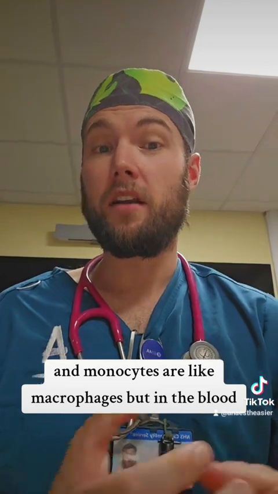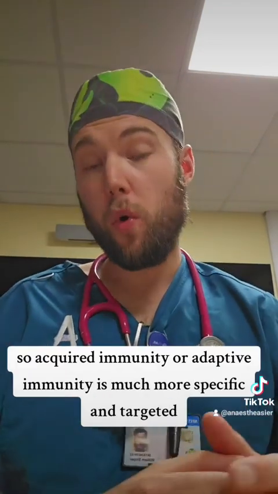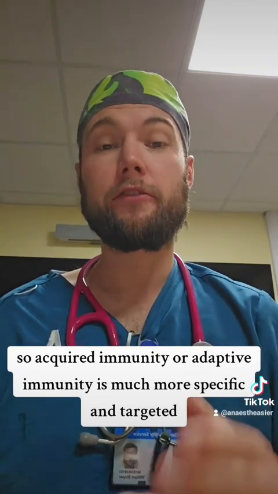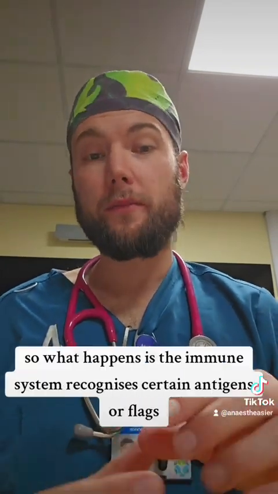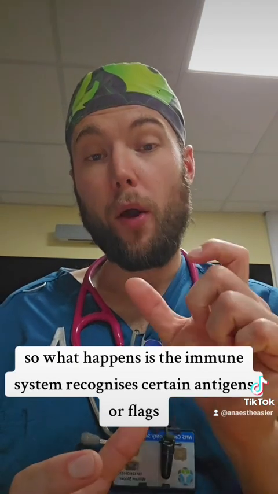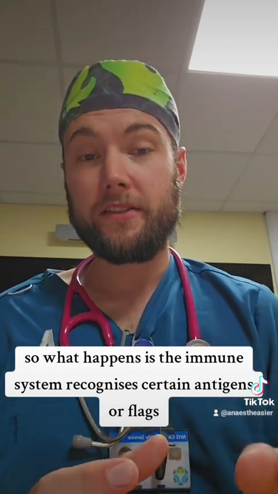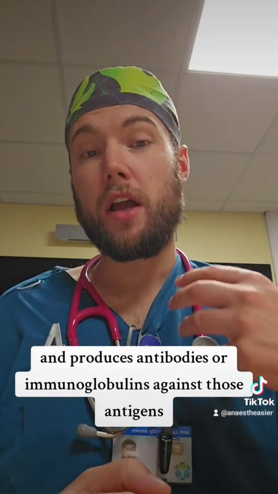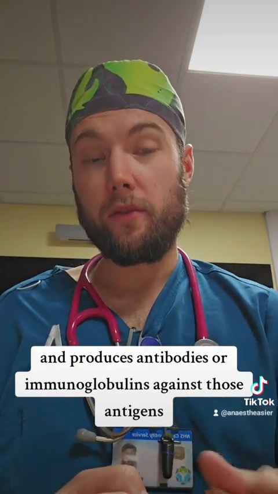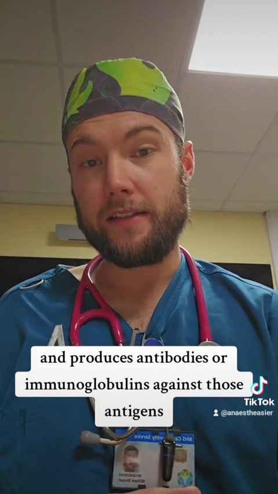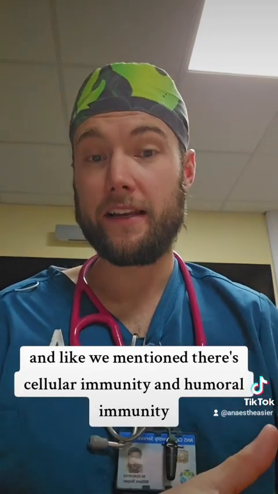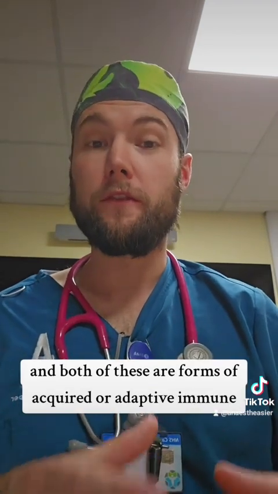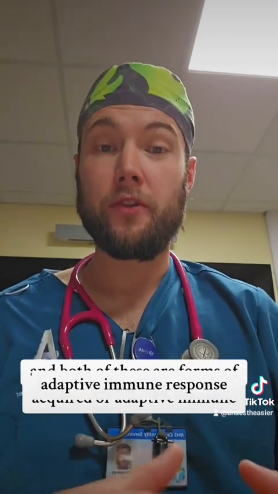And monocytes are like macrophages, but in the blood. So acquired immunity, or adaptive immunity, is much more specific and targeted, and it requires previous exposure. So what happens is the immune system recognizes certain antigens, or flags, on invading microorganisms and produces antibodies, or immunoglobulins, against those antigens. And like we mentioned, there's cellular immunity and humoral immunity, and both of these are forms of acquired or adaptive immune response.